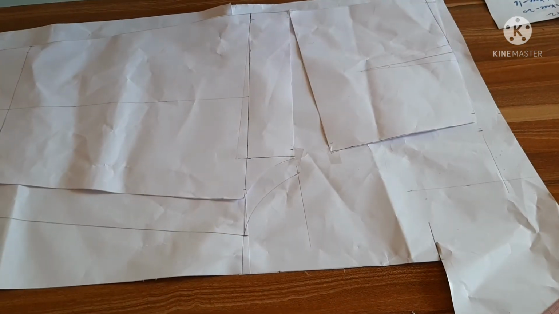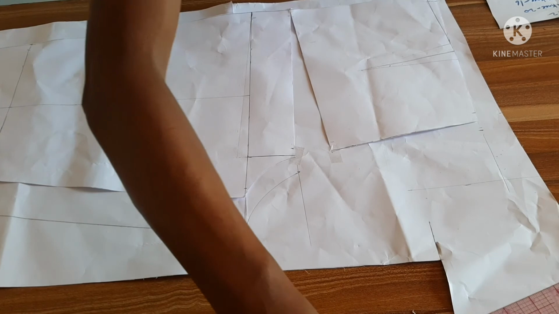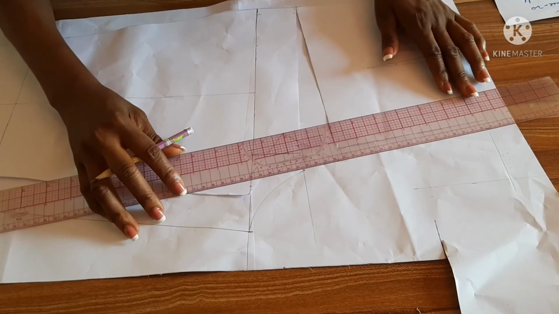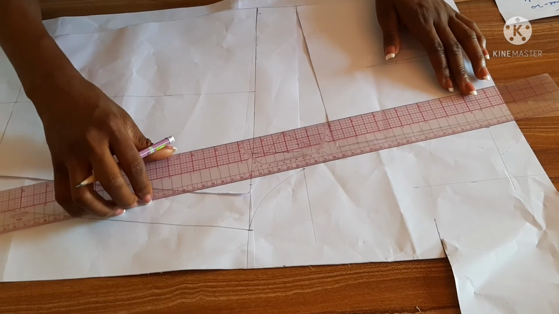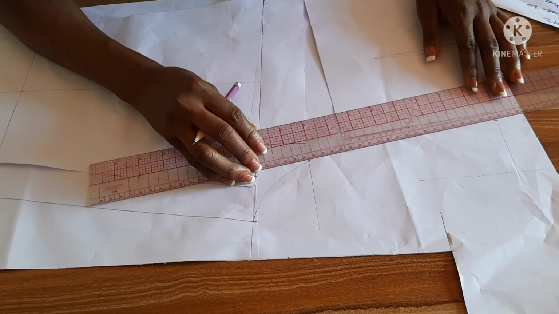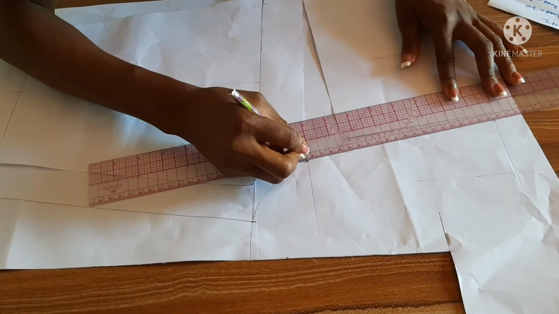So I'll just come in with my ruler now and connect it, and connect from my hip line.